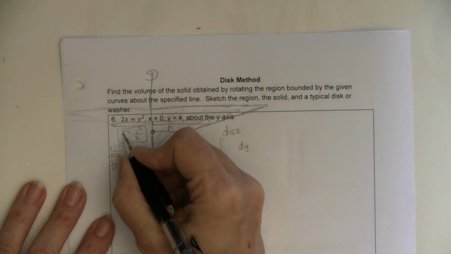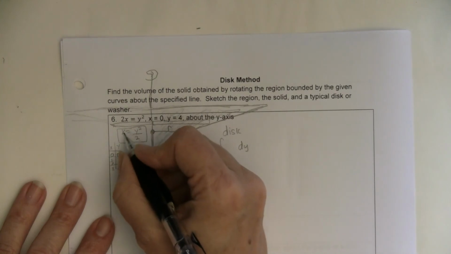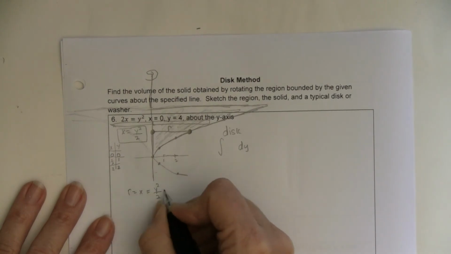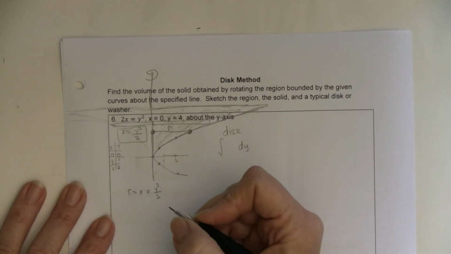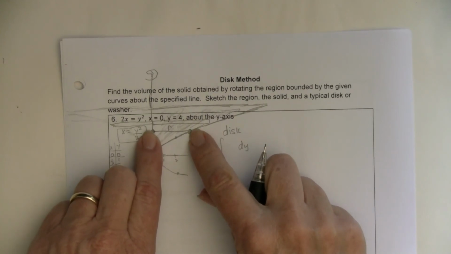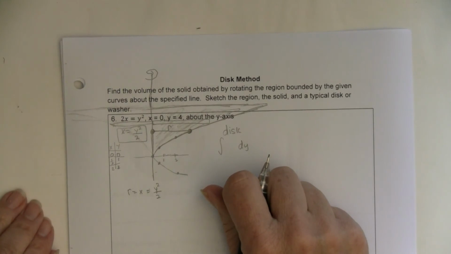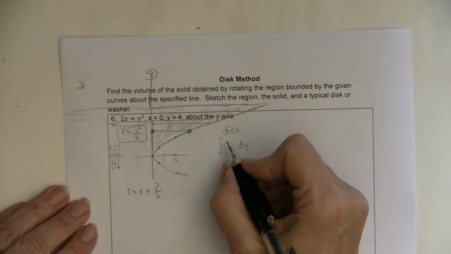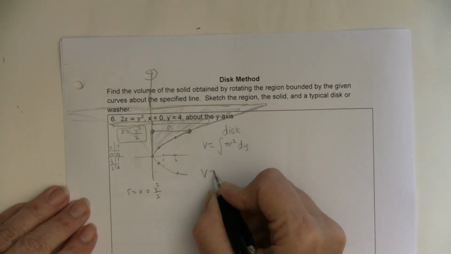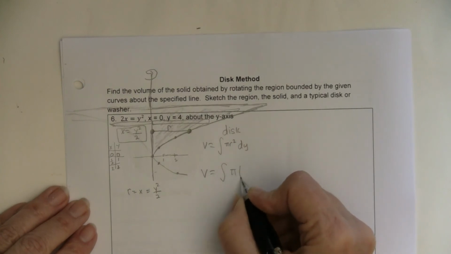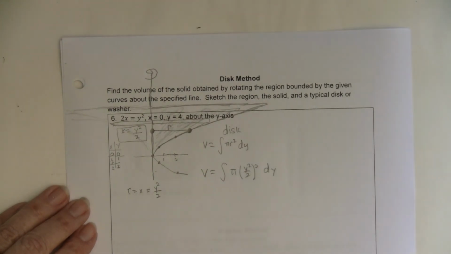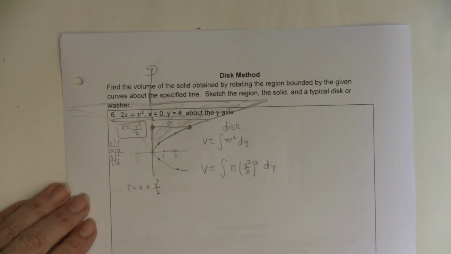And the good news is, remember, I want everything in terms of y. x is equal to y squared over 2. You don't have to write this whole thing, but that's the thought on it. That distance is always called x, right? And so my formula, remember, is pi r squared. This is my volume, and my volume is going to be the integral of pi times y squared over 2, squared, dy.